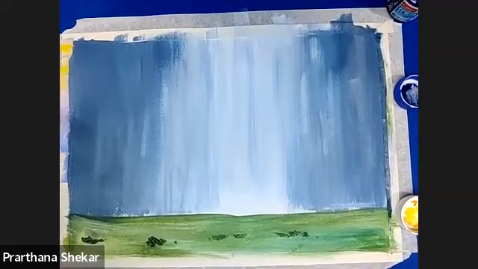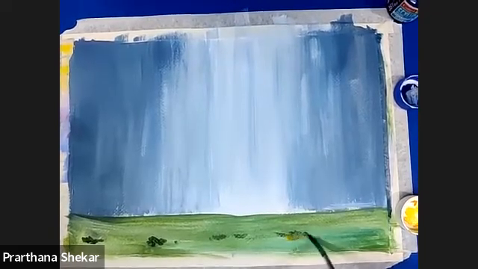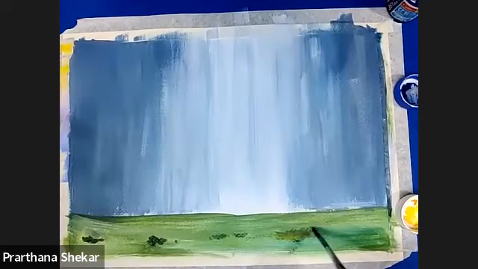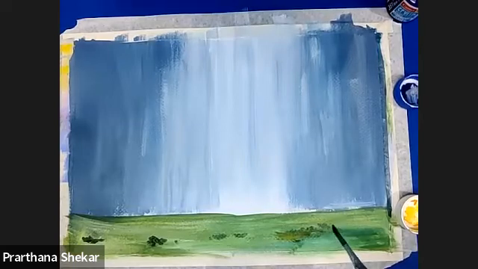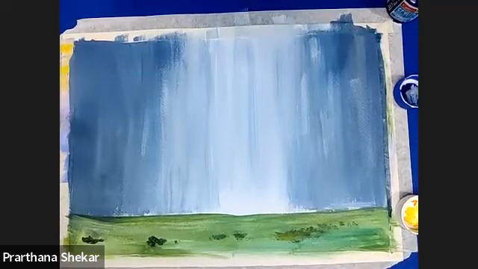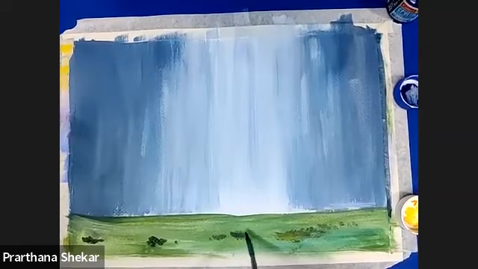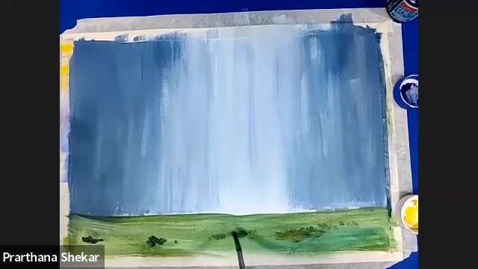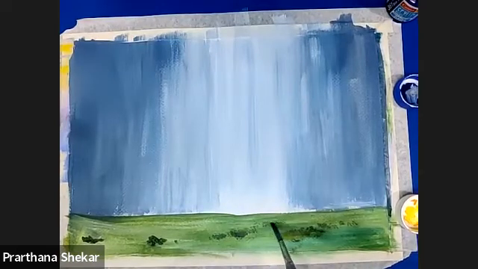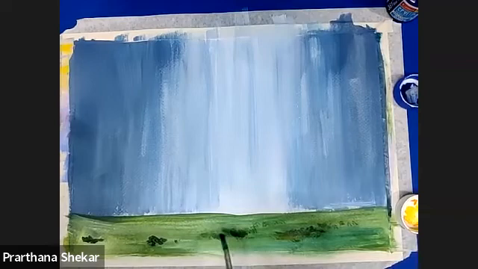You can also use white, yellow, and merge the colors. You can also make some textured grasses. So you're using sap green. You can dab your brush, dry brush, on your sheet and you will get that grassy effect.